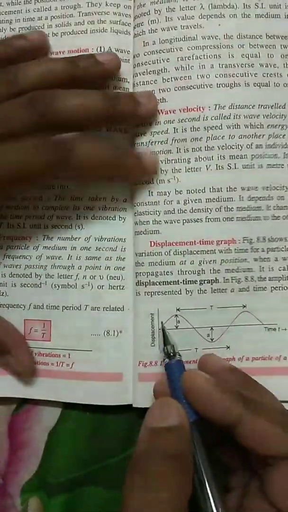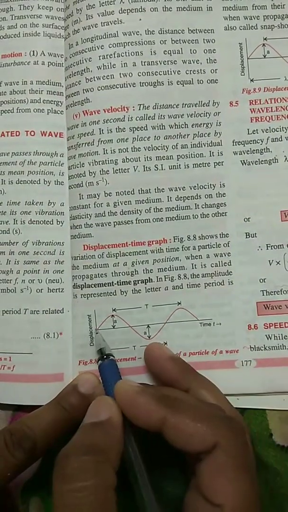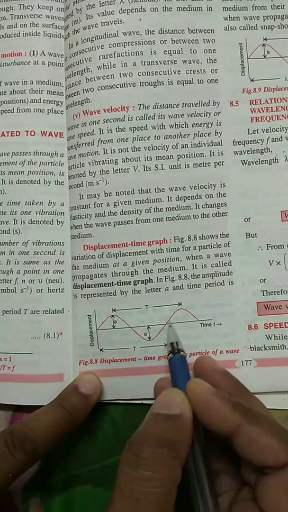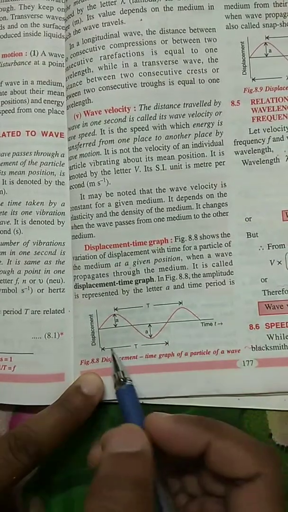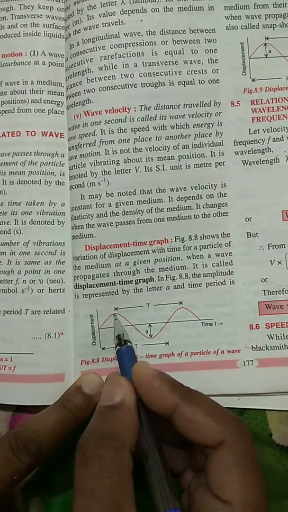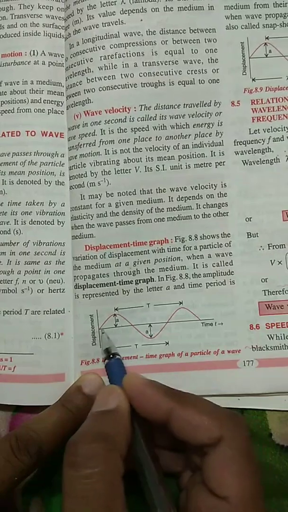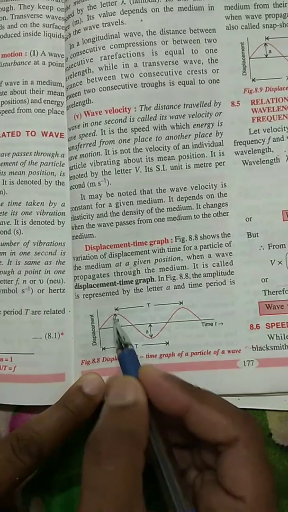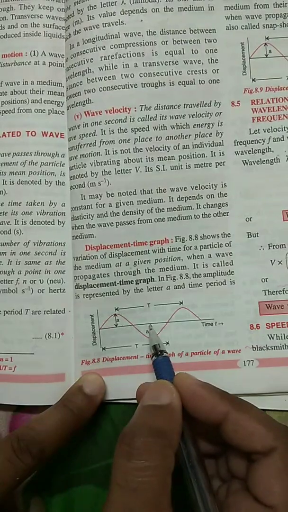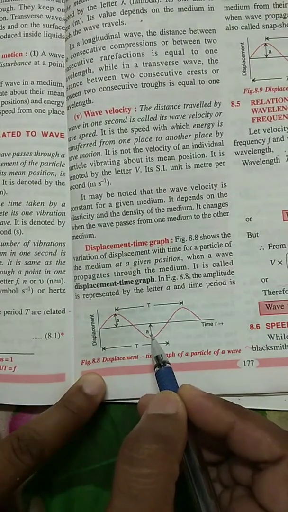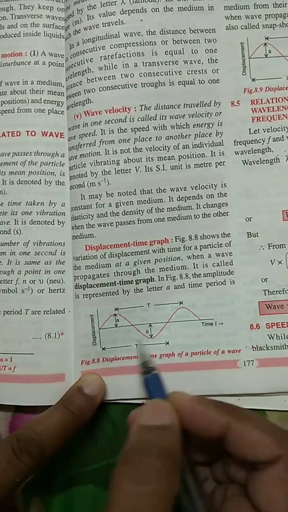Now this is one of the wave motion displacement versus time graph. Here a crest and trough will form. So here crest, trough, crest is the part. This disturbance from the mean position towards the extreme position, this is the mean position and this is the extreme, is called amplitude. In trough also you will get amplitude, and in crest also you will get amplitude. Both amplitudes will be equal.